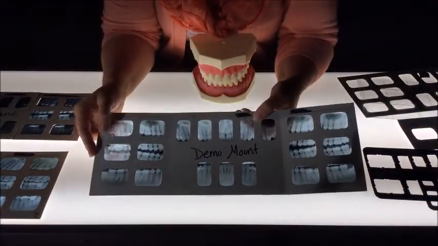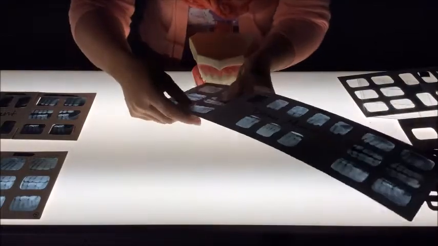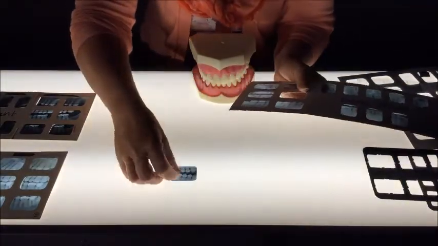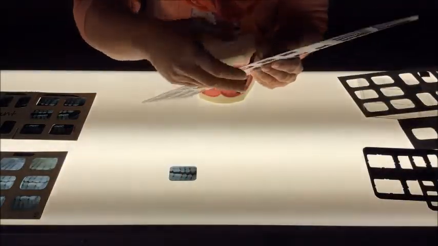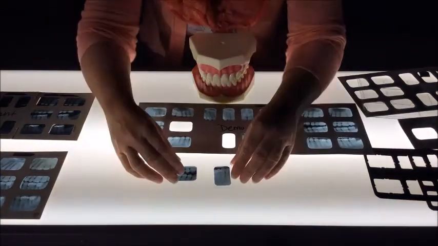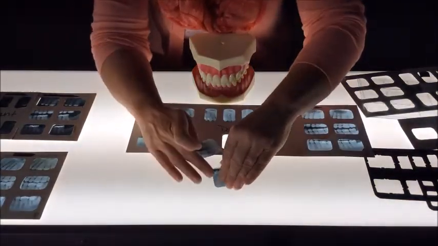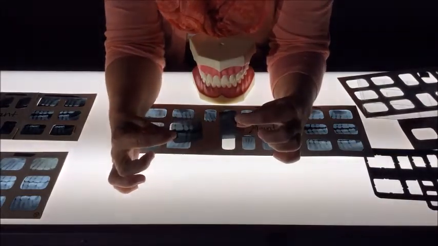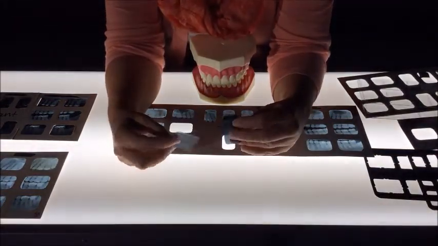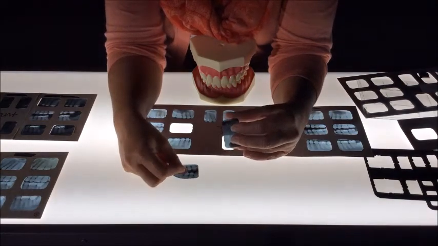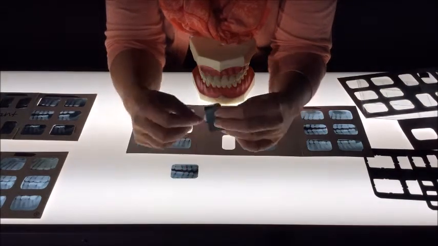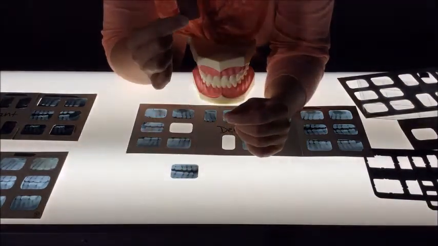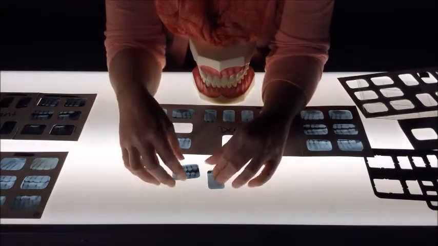The next part that we want to look at whenever we look at a film, whether it's a larger film or smaller size films, because films come in different sizes. Some of them come in a size 0. This is a size 1. This is a size 2, and you'll learn later on there's larger sizes. Generally, it would matter based on the patient's size of their anatomy. A size 1 film fits better for a smaller mouth than a size 2 film.